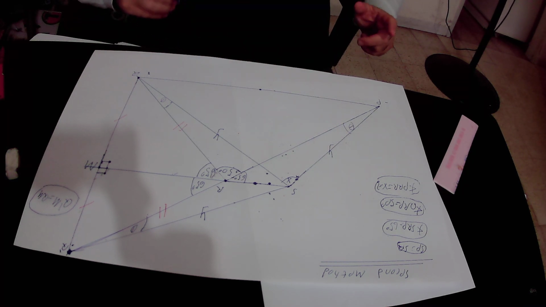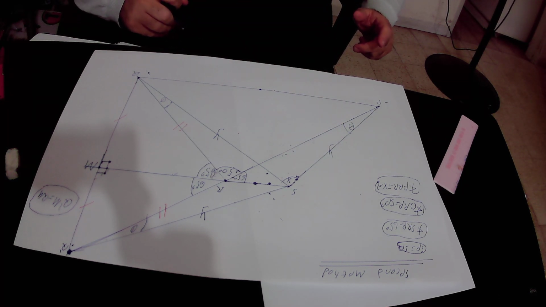Okay, so from this point we'll continue according to method 1.